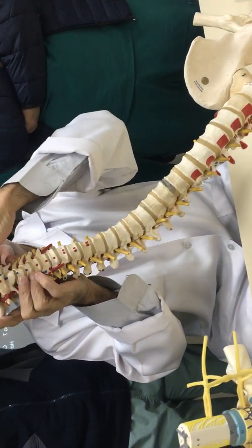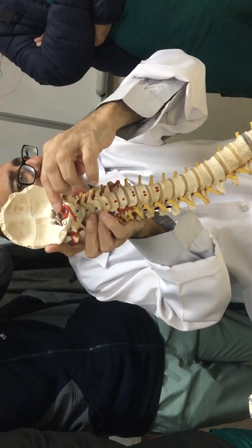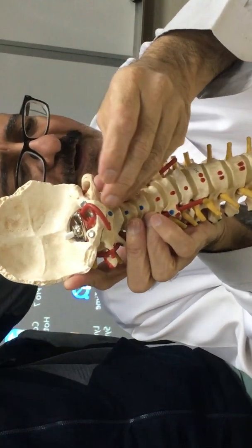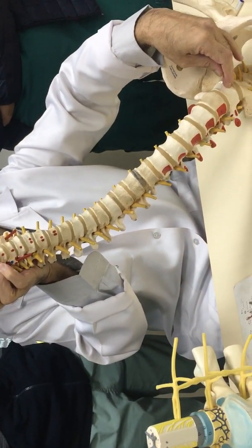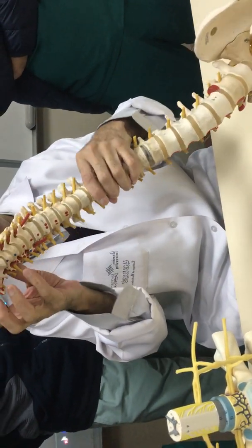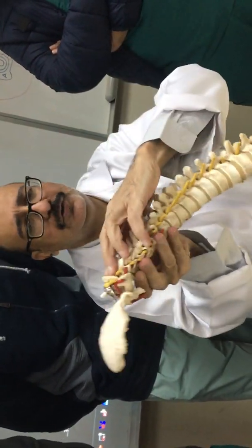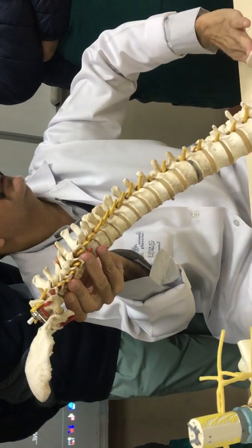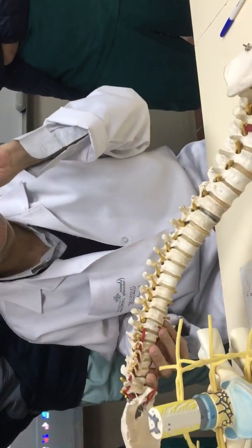The anterior spinal artery arises here in the skull, as I told you, from the posterior inferior cerebellar artery, and then it runs along all parts of the spinal cord throughout its length. The 2 posterior spinal arteries again arise in the skull and reach the spinal cord on the back, and they run all through the spinal cord. Then we said segmental arteries.